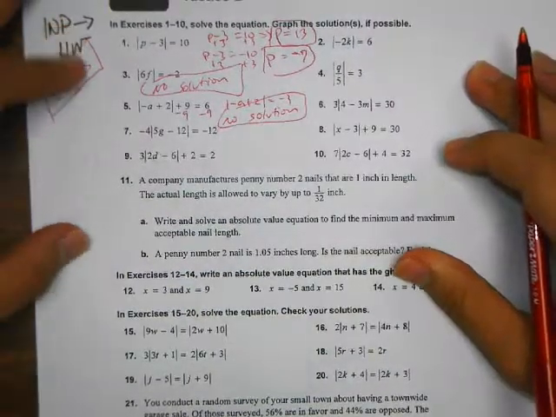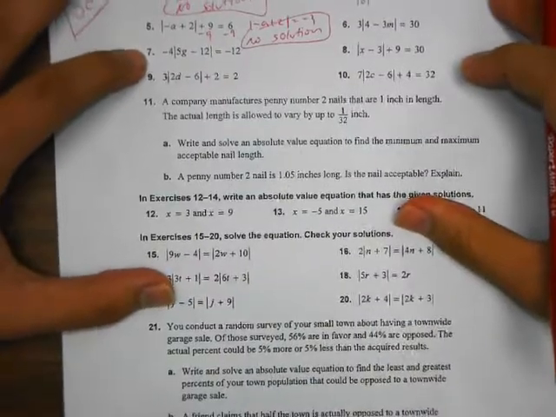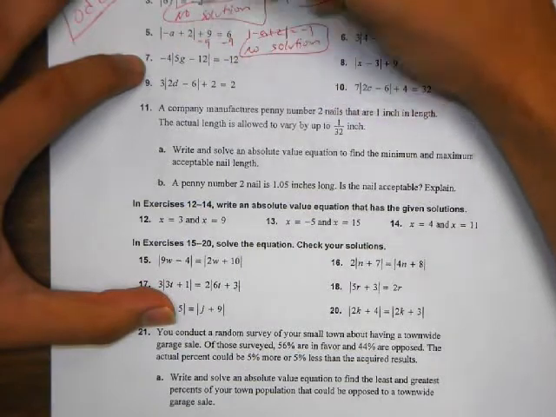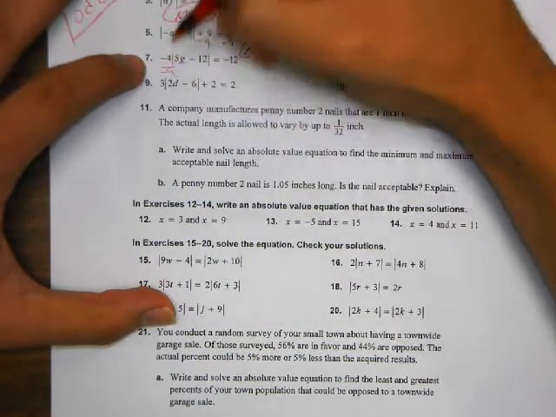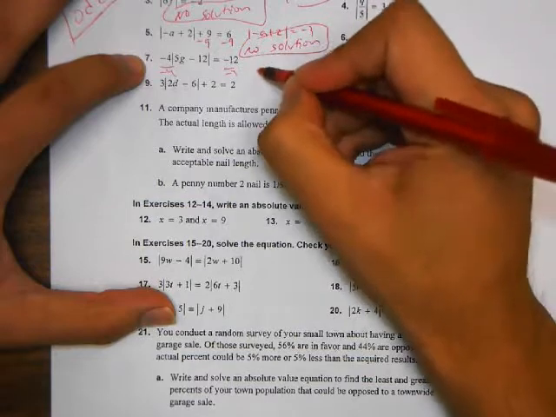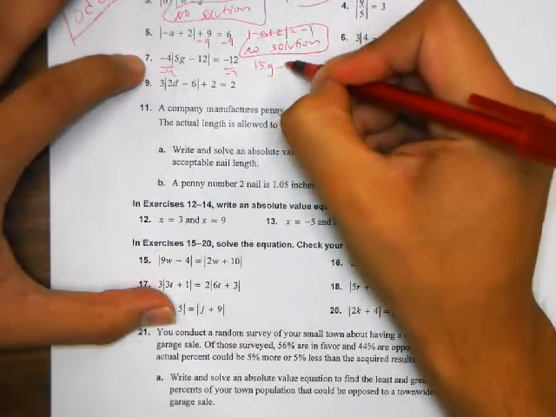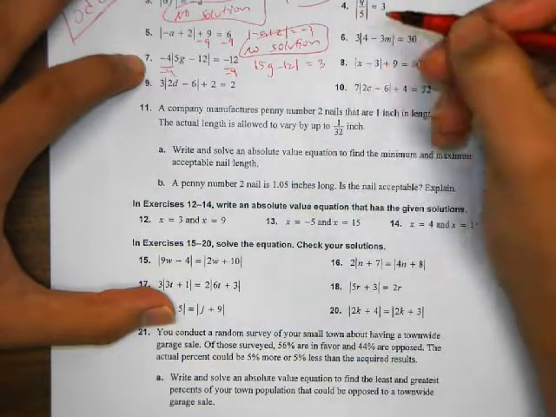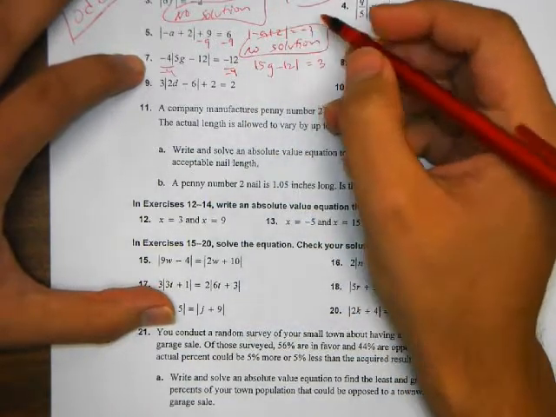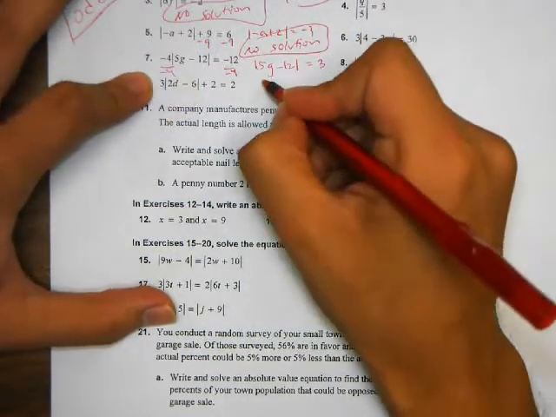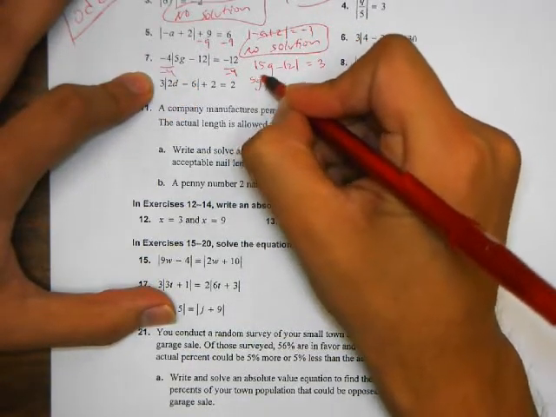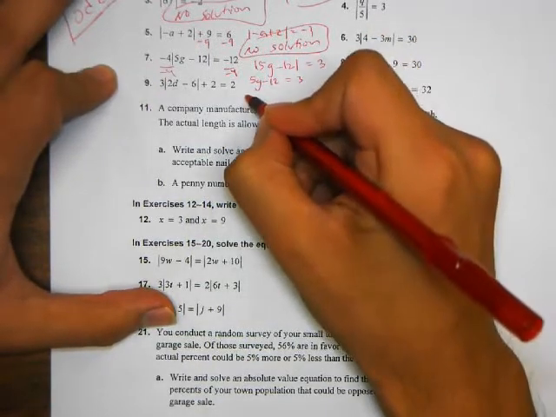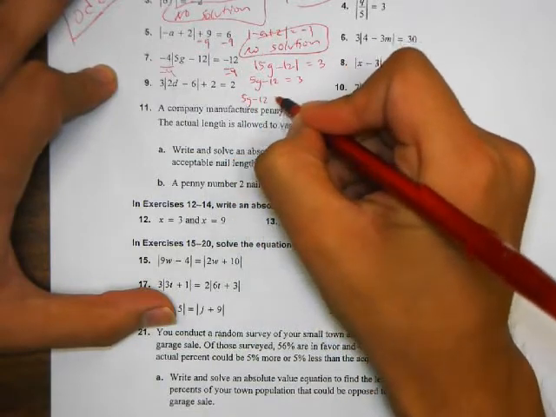Now, number 7. Now here you're multiplying by the absolute value. So the first thing you have to do is divide by that negative 4. So I'm left with the absolute value of 5g minus 12 is equal to negative 12 divided by negative 4, which is positive 3. So far I'm okay. And then from there separate your two equations. So I have 5g minus 12 is equal to 3, and the other one would be 5g minus 12 is equal to negative 3.